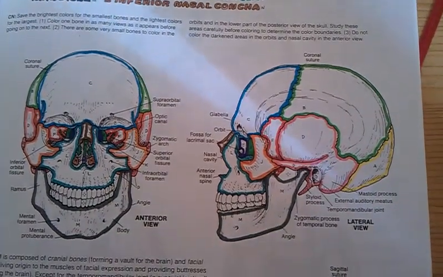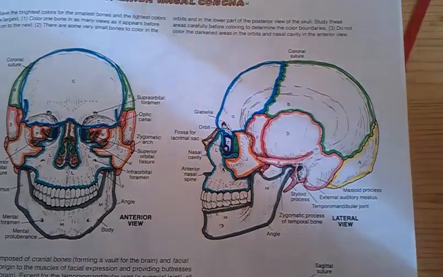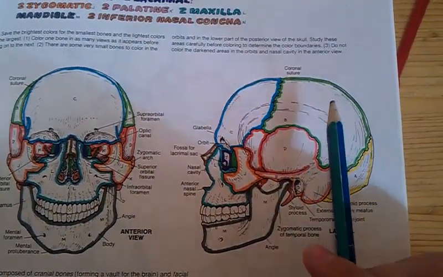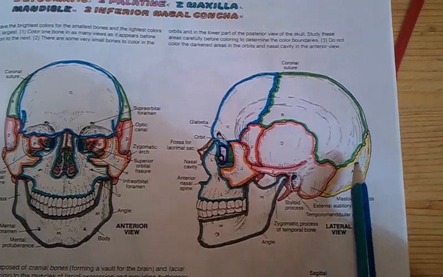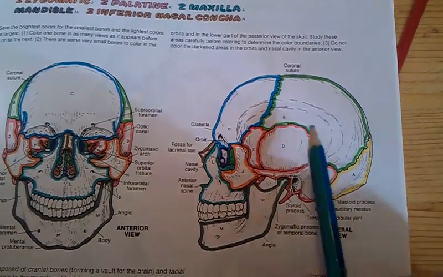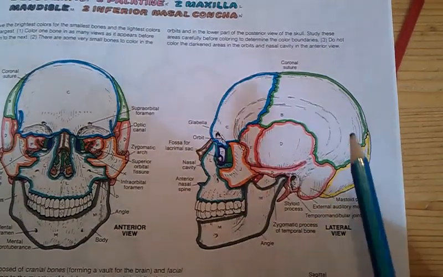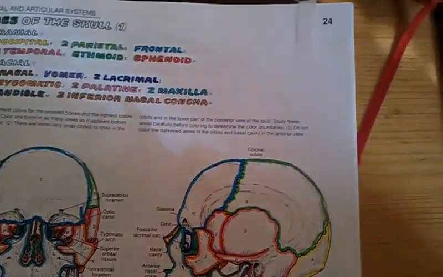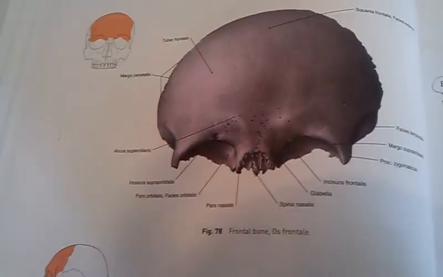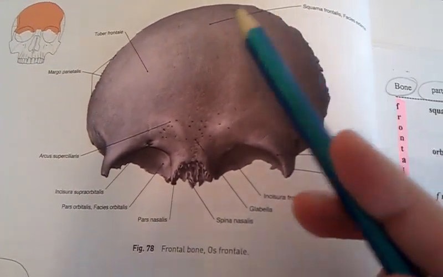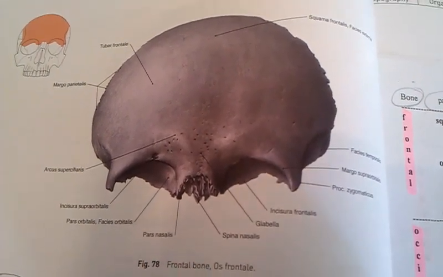Question 3. Skull, frontal, occipital and parietal bone. This is the frontal bone, this is parietal bone, this is occipital bone. The frontal and parietal bone makes up the calvaria of the skull. The frontal bone has two parts, a squama and orbital parts.